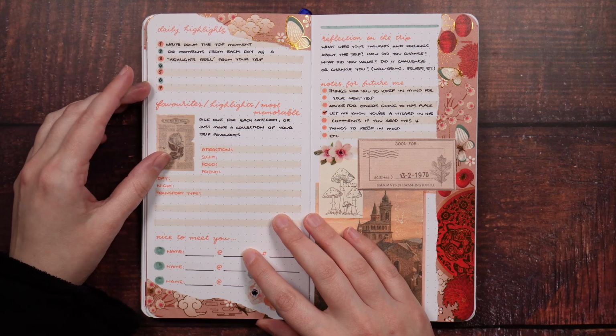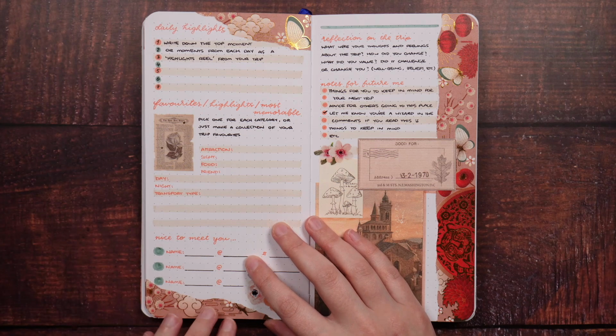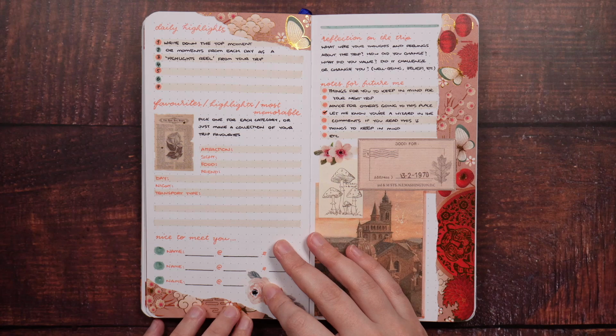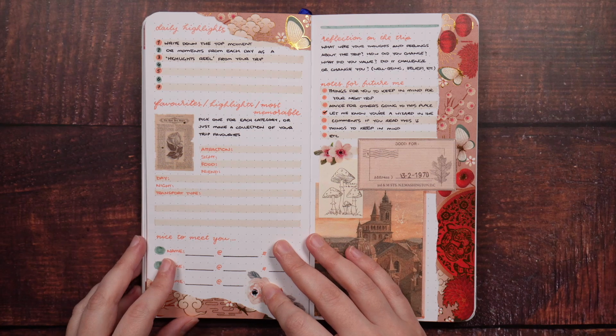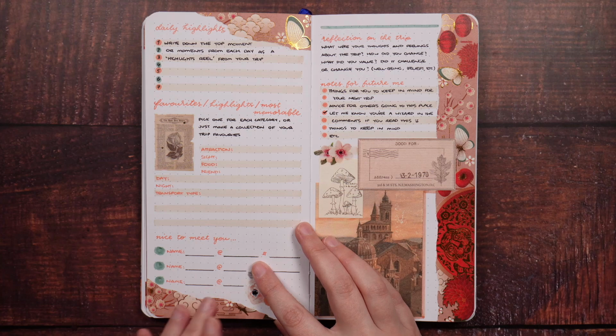Flipping over though, our next idea is a daily highlight. So this is just writing down the top moment from each day, especially if you're not really into journaling, if that's not really your preferred way of taking down memories. Having just one or possibly two lines to write in what happened during the day can be a much more approachable way of keeping those memories.